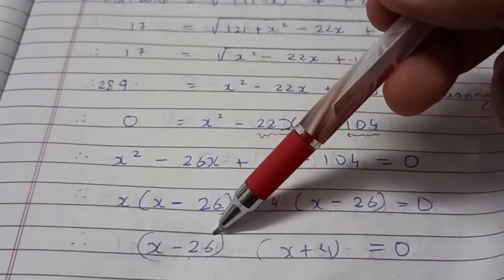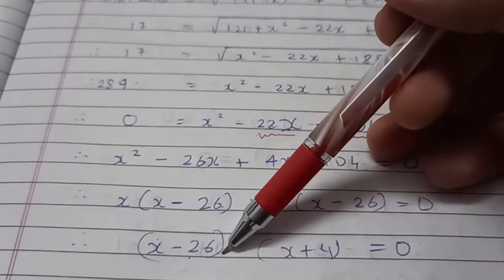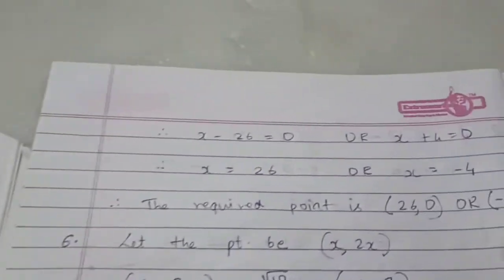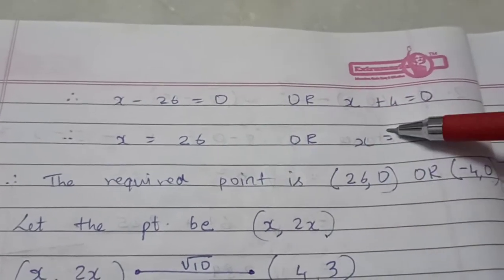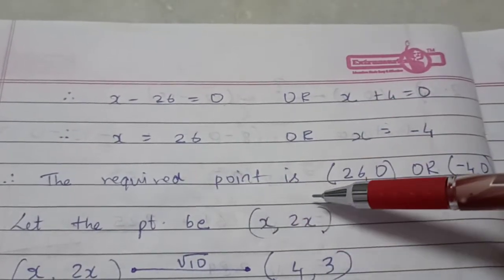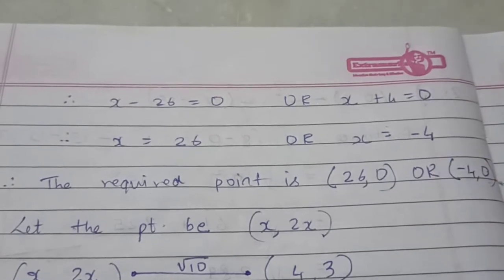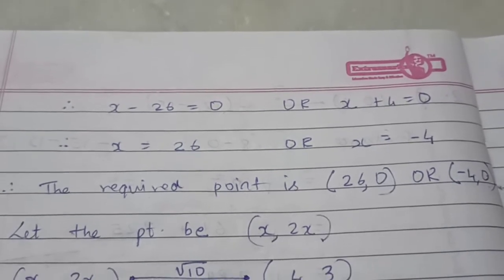That means either this is 0 or this is 0. That means x is either 26 or x is minus 4. So you got two values of x. That means the required point is either 26, 0 or minus 4, 0. Which makes sense. Even in the question they had said find the coordinates of points. So that was a good hint.